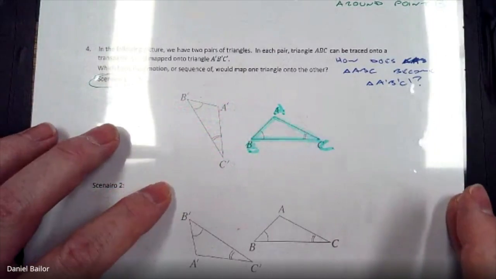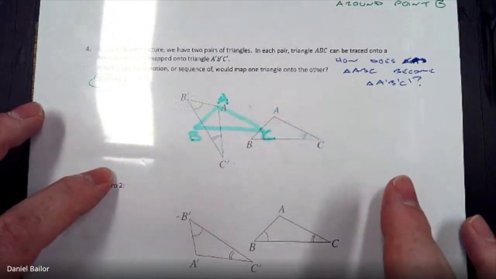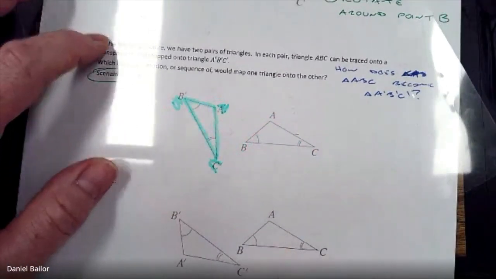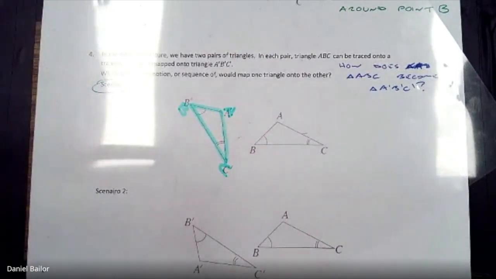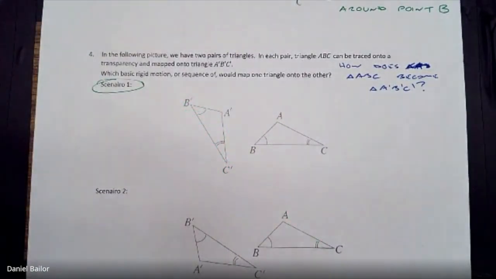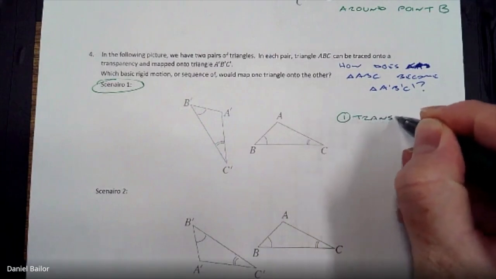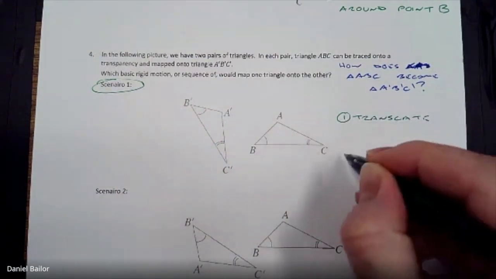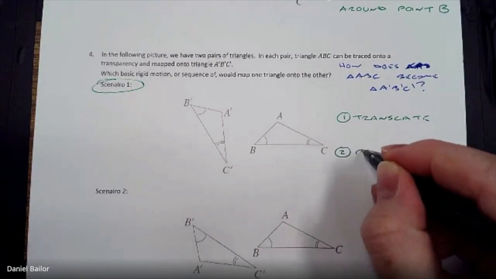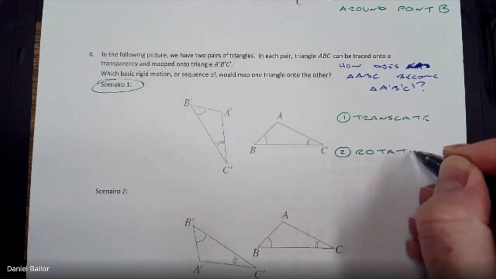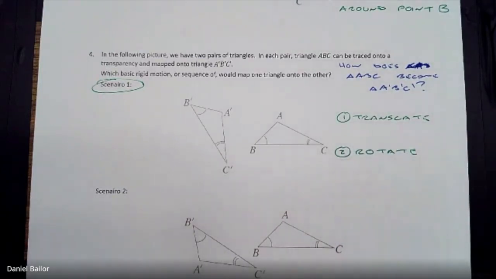I don't need to flip. I just do a slide and a spin. So those are my two steps. Step one is a slide, also called a translation, so we translate for step one, and for step two, we spin or we rotate. Now, that's only half my answer. I still need to know what rule I followed.